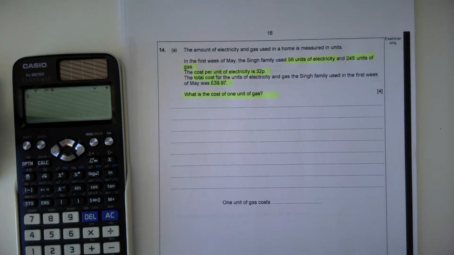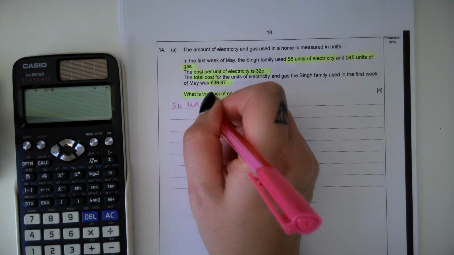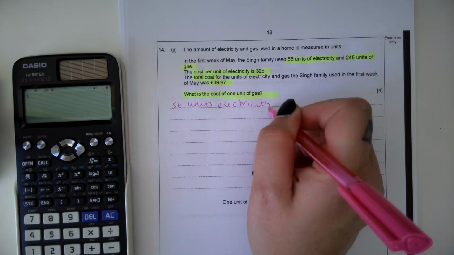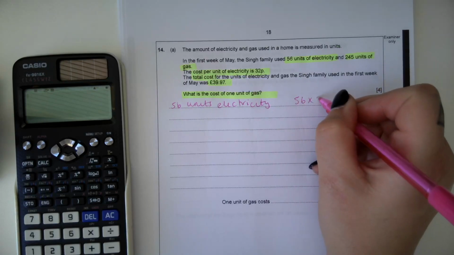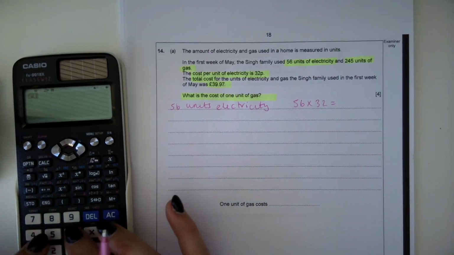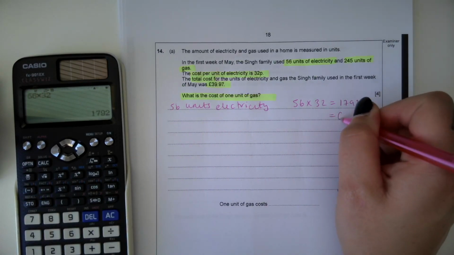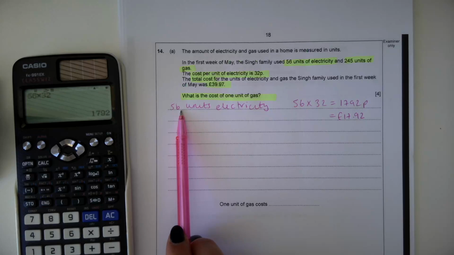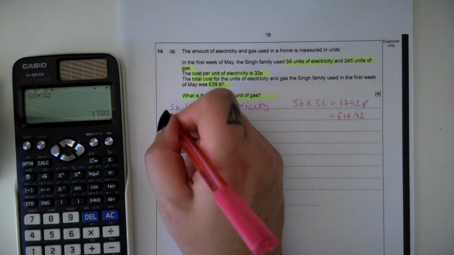Okay, so we have 56 units of electricity. Each of them costs 32 pence. So we're going to do 56 units times that 32 pence, which is 1,792 pence, which is £17.92. So it costs them £17.92 for those 56 units of electricity. Okay, they used 245 units of gas.